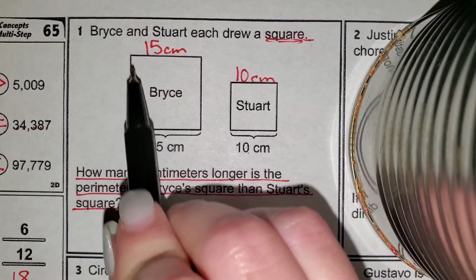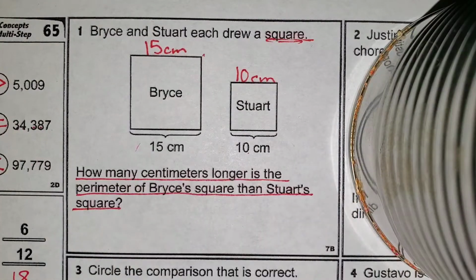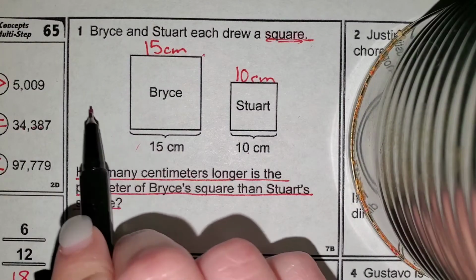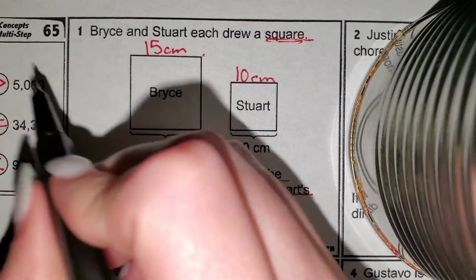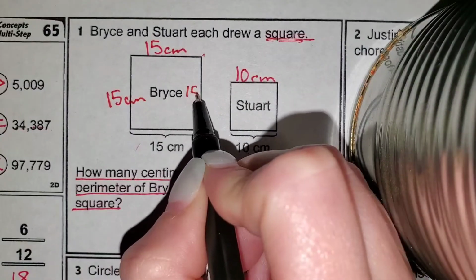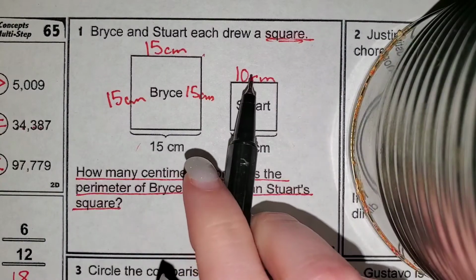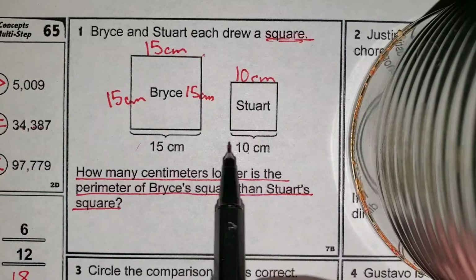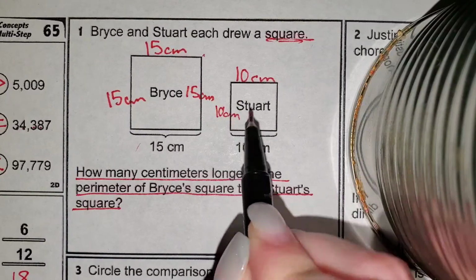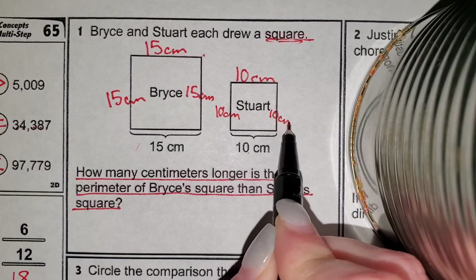And with squares, every single side is the same length. So if this side is 15, that means that all the sides are 15. So we have 15 centimeters all the way around. And if this side is 10, that means that all the sides are going to be 10. So this one is 10 centimeters all the way around.